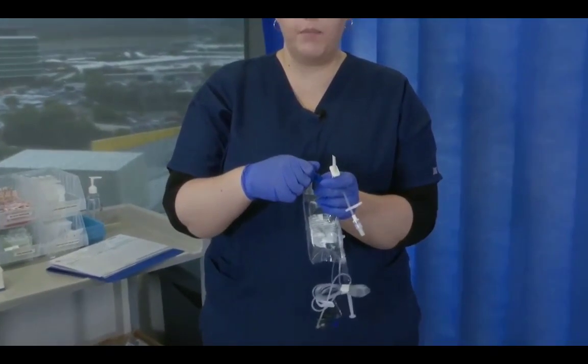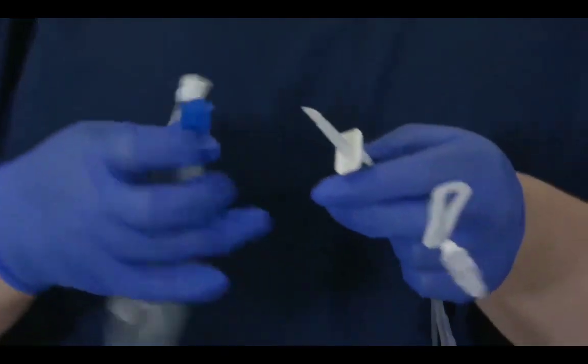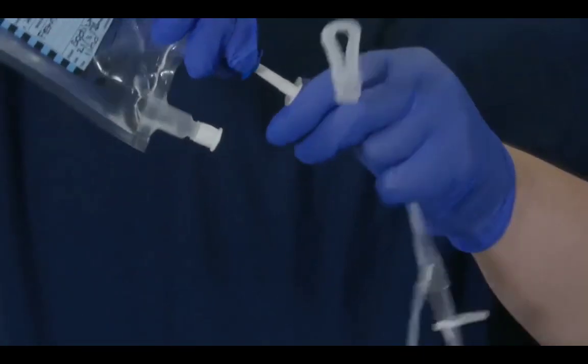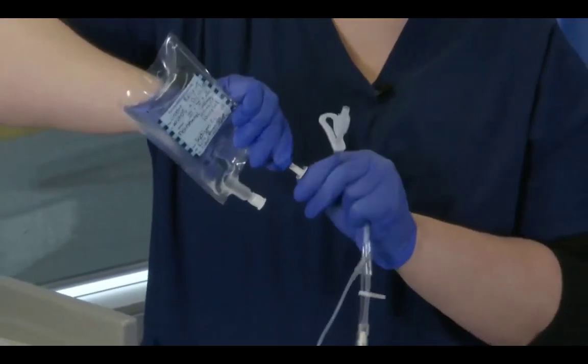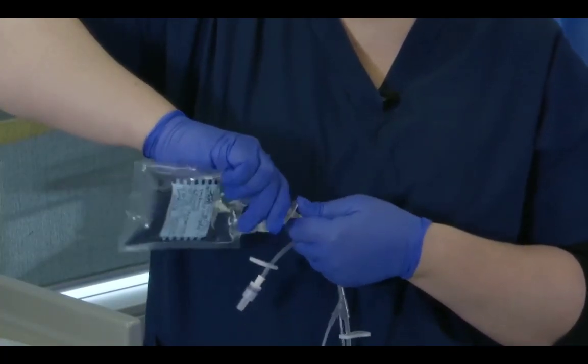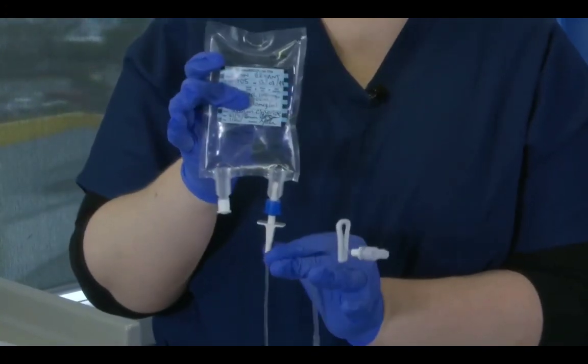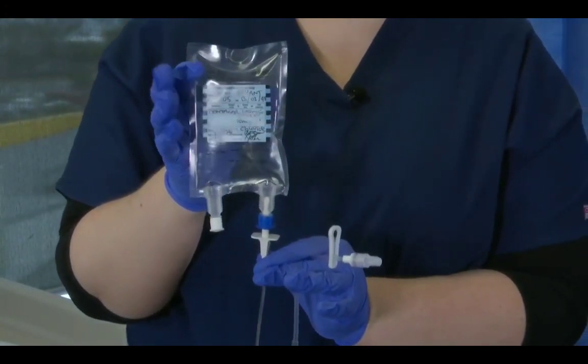remove the blue cap from our PCA bag, and I'm going to spike straight in to my PCA bag, ensuring that I go in as far as I can, because this can be quite fiddly once we get to the PCA machine. I'm now ready to go to my patient's treatment space.